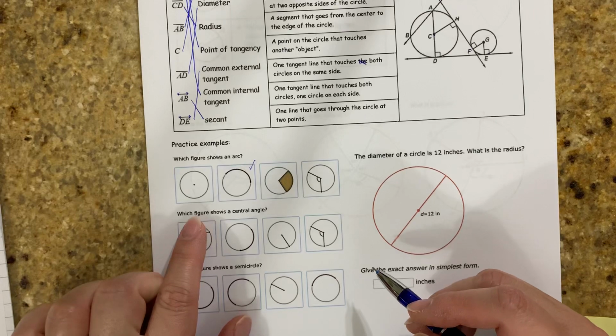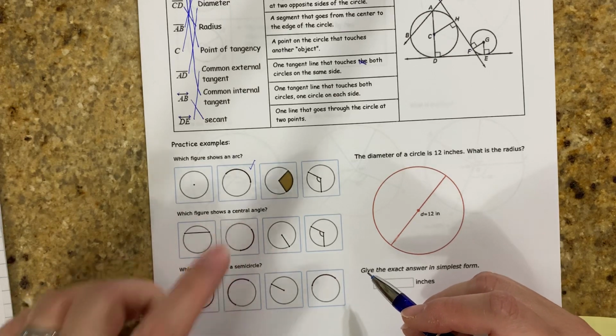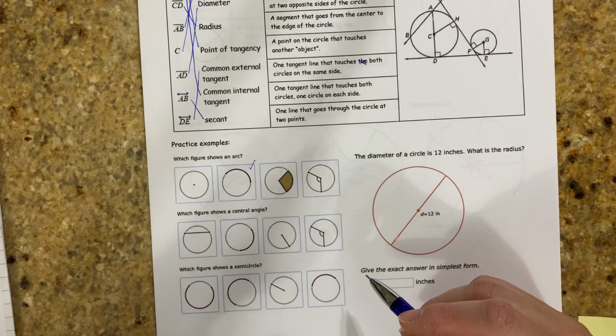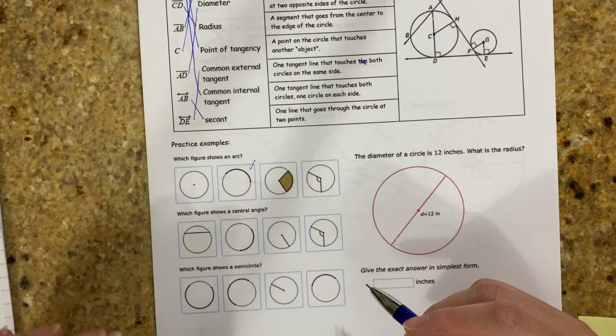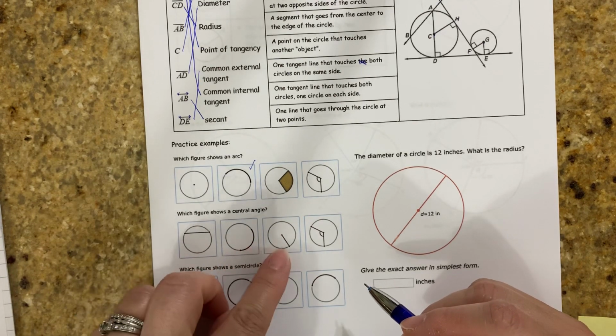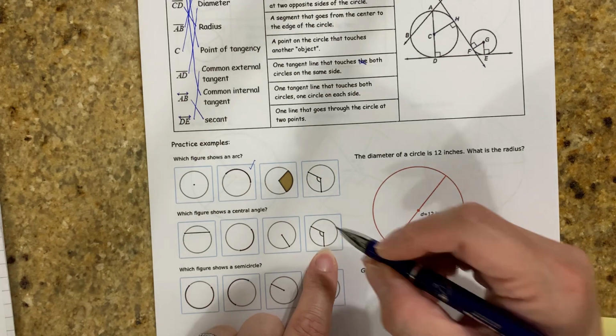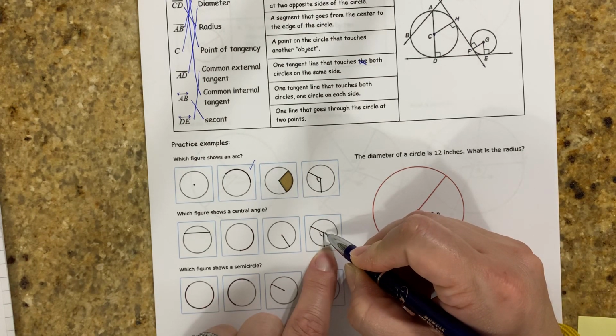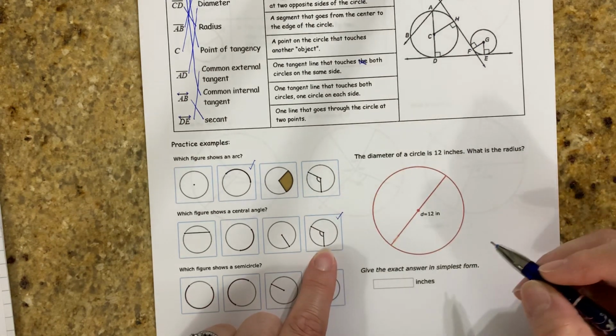Okay. Which figure shows a central angle? Well, let's break down the vocabulary. Central angle means it's an angle in the center. So first of all, which one of these should look like an angle? This is only one. And secondly, is it starting from the center of the circle? Yes. So this is a central angle.